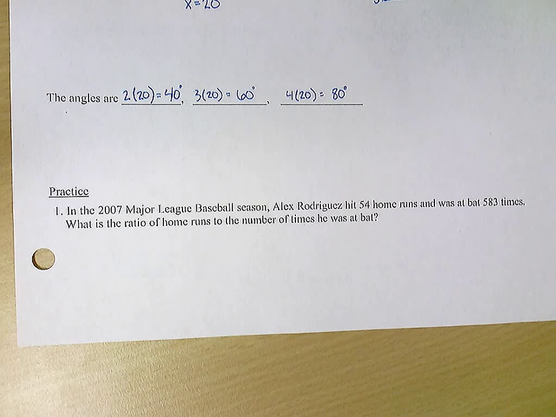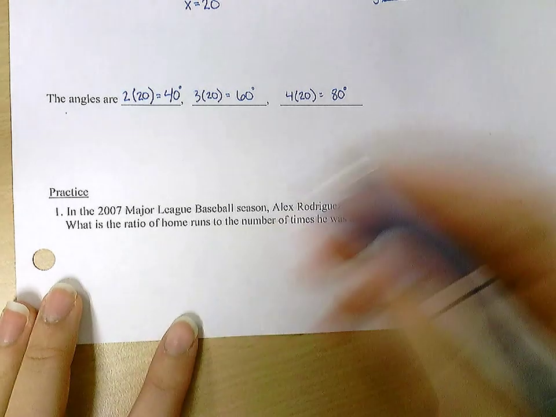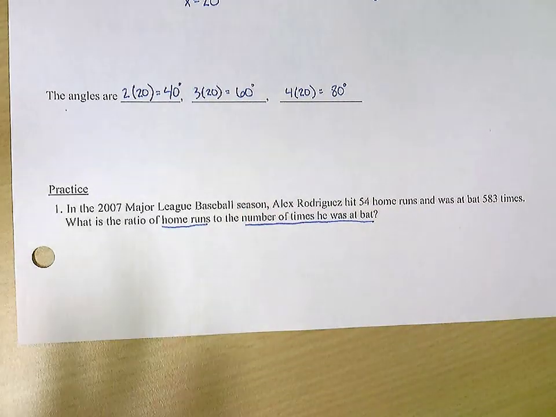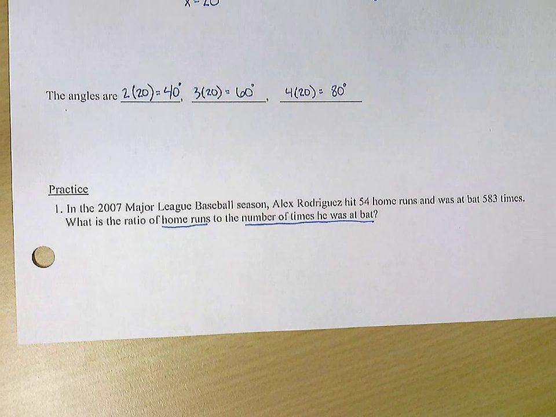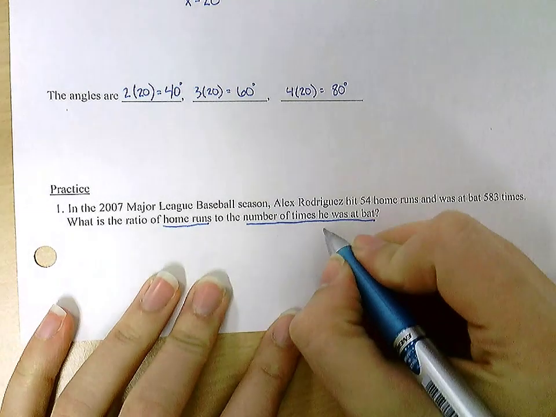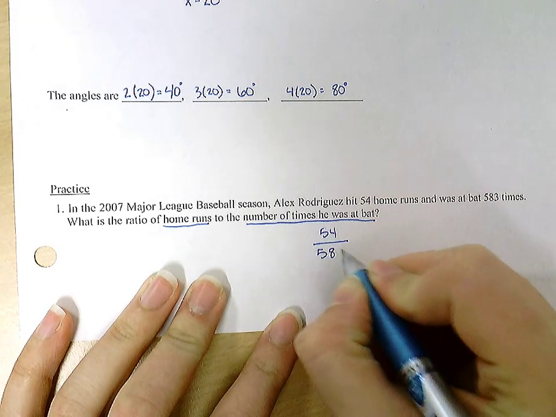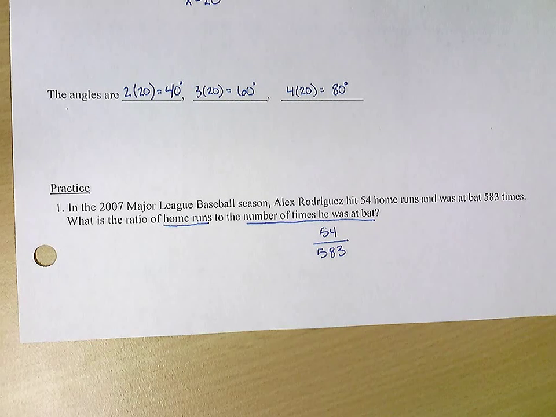All right, so in this problem at the bottom here, we wanted the ratio of home runs to the number of times he was at bat. So home runs is on top, number of times at bat is on the bottom. So he had 54 home runs out of 583 times he was up at bat. That ratio can't be reduced, so that would be your final answer. No, it's just the ratio.